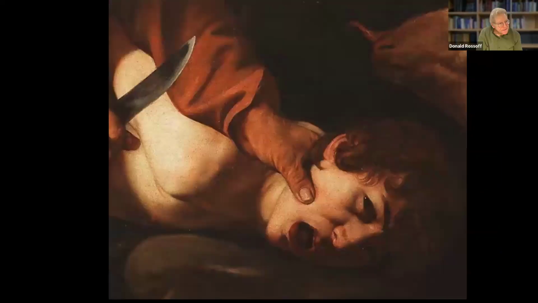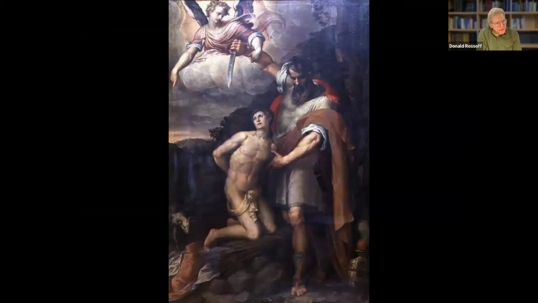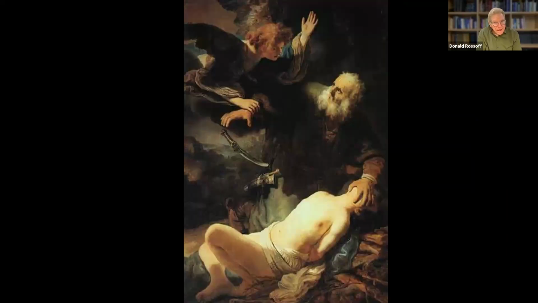I'm going to skip this one for time. Now we're getting into the age of Rembrandt. Dark and light again. Yep, dark and light.